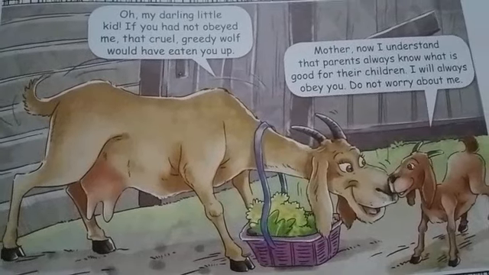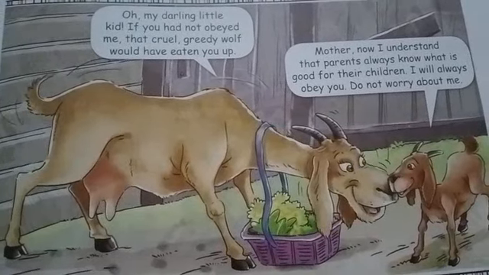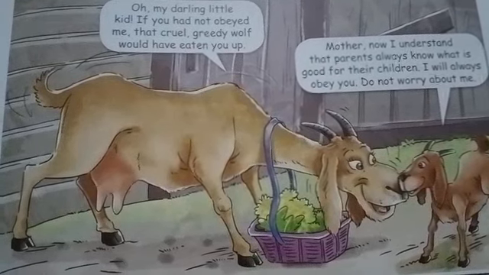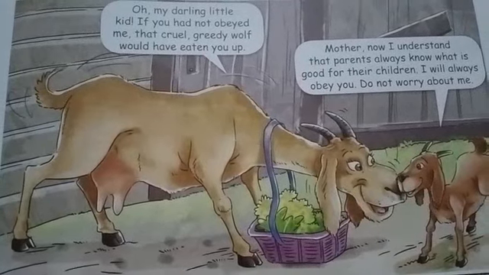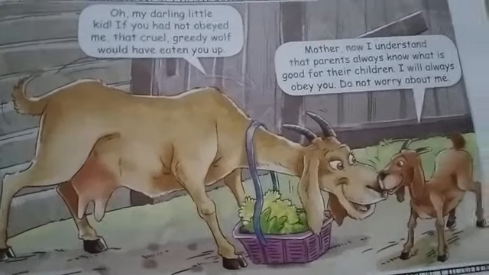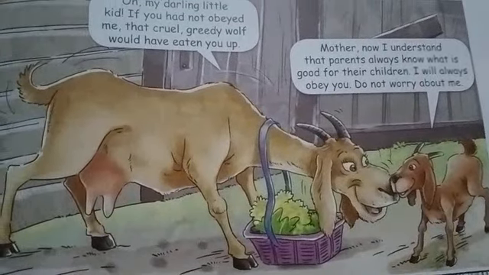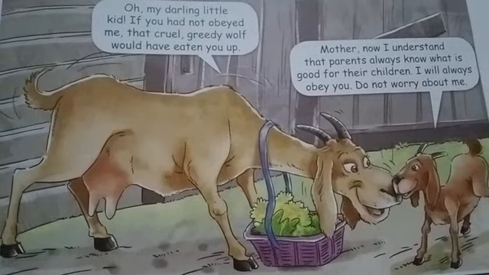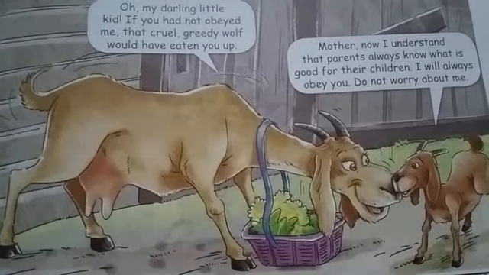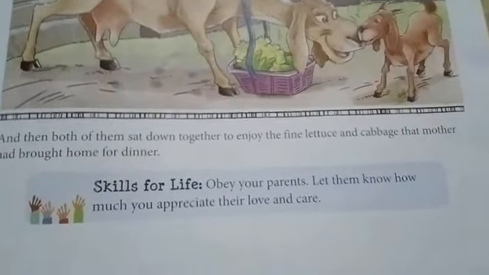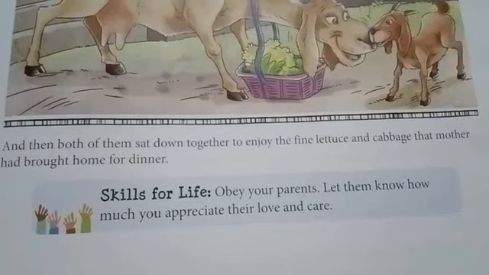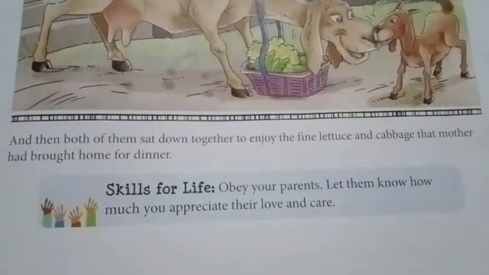Very valuable words. Always remember. "I will always obey you. Do not worry about me." Okay? So, if children always obey their parents, that will be very good for them. Always remember that. And then both of them sat down together to enjoy the fine lettuce and cabbage that mother had brought home for dinner.